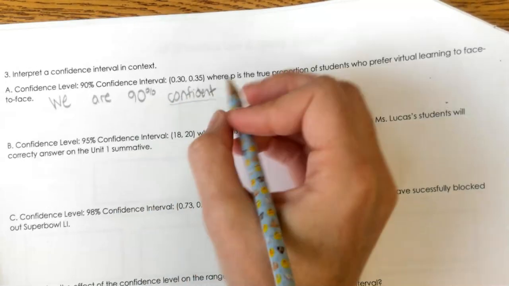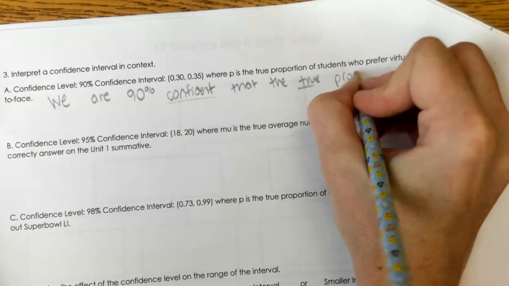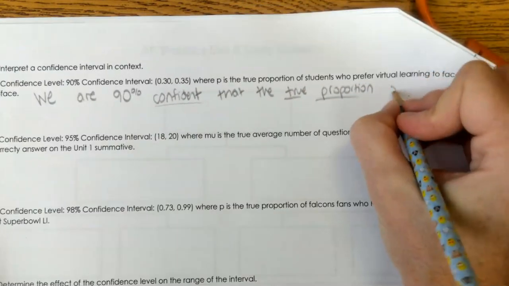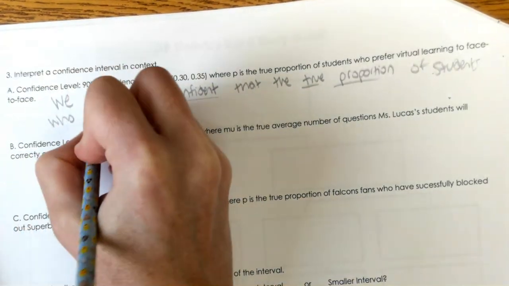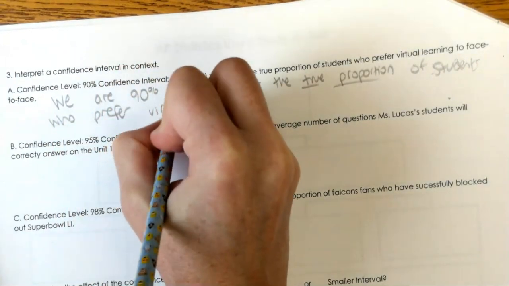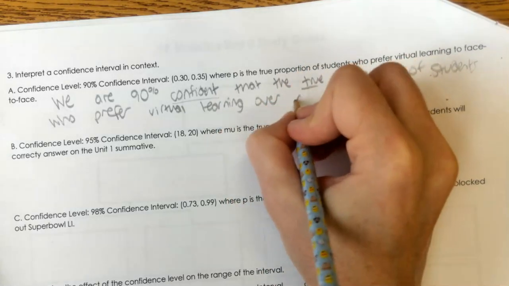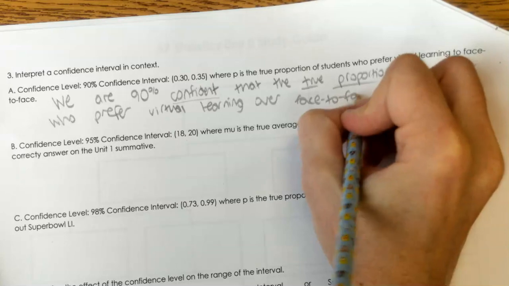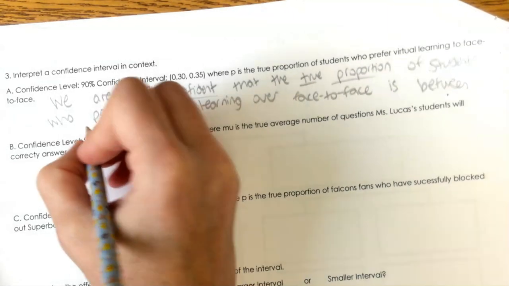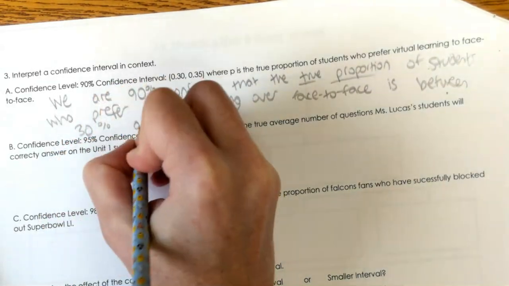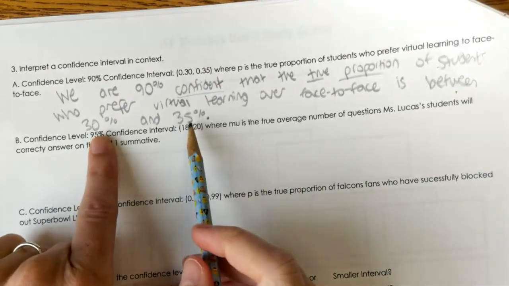We are 90% confident that the true proportion of students who prefer virtual learning over face-to-face is between 30% and 35%.